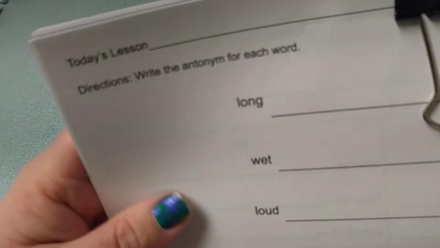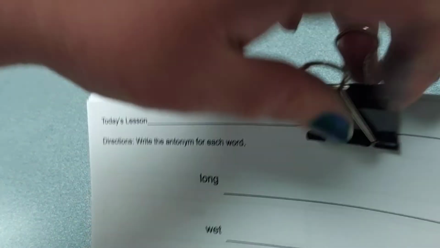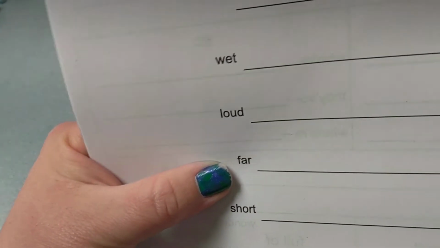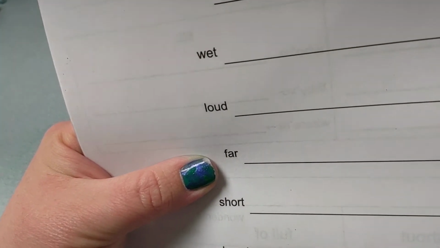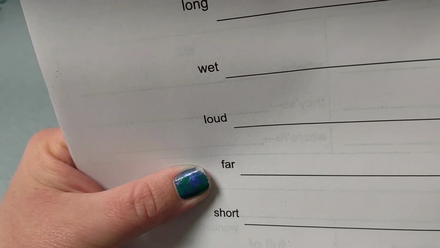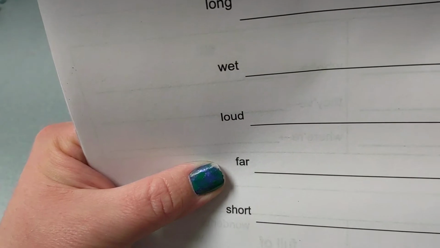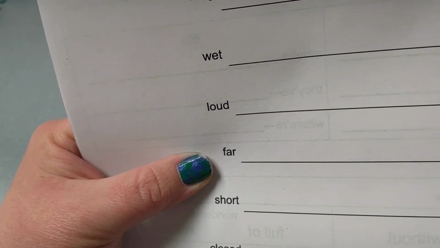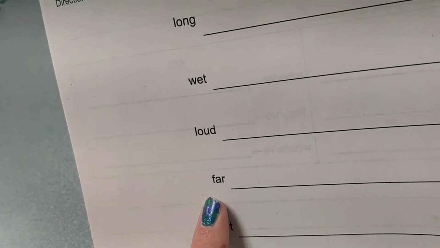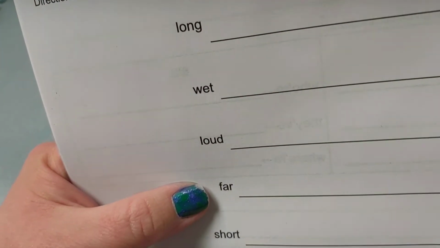On the back, you write the antonym or opposite for each word. So we did the first 3 together. We did long, wet, and loud together. So now I'm going to read the rest of them. And for this, just do your best on spelling. Make sure it's at least close. I don't expect it to be spelled 100%, but it's got to be close. It has to make sense. Okay? So, far. It's the antonym for far.